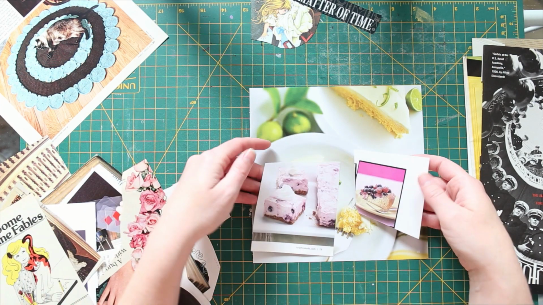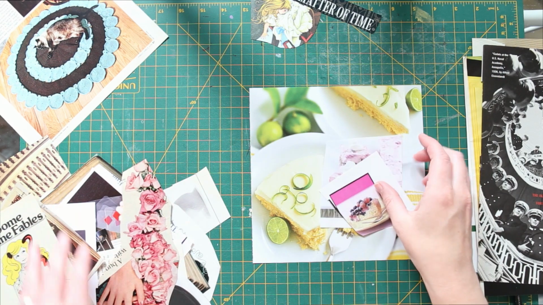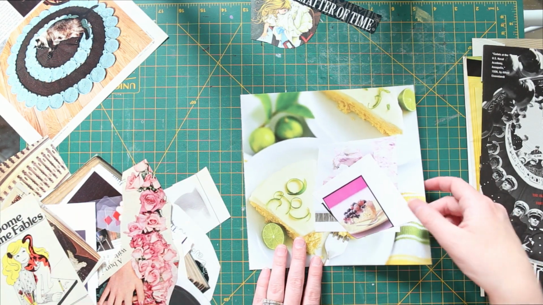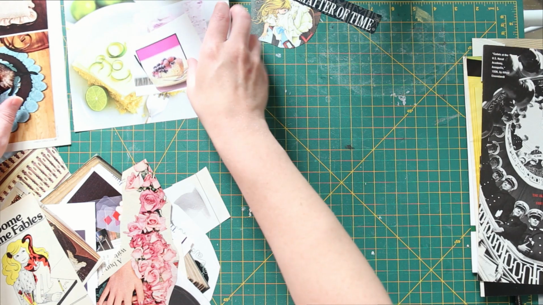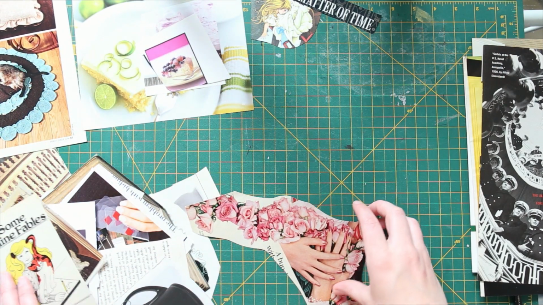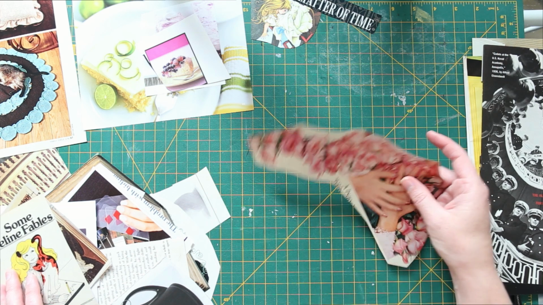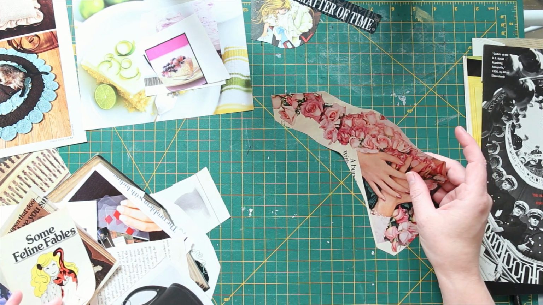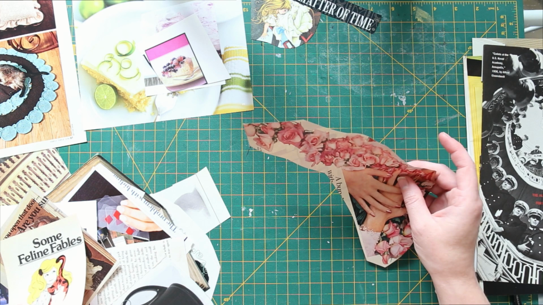Then we have cake, because she has that cake because of the cake in the story. I have a few pieces of cake, which probably would be a good idea to put some cake in. Here's just some roses, but I think this would not work because they're not red, and that's kind of like a feature of the story, right?